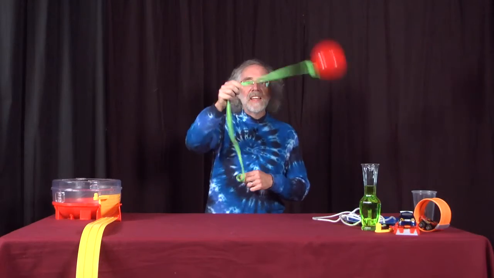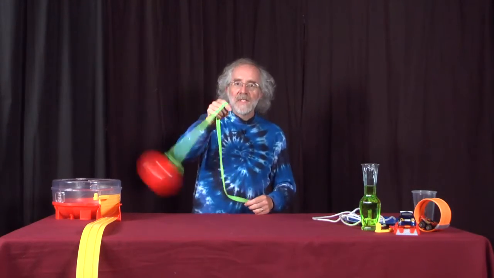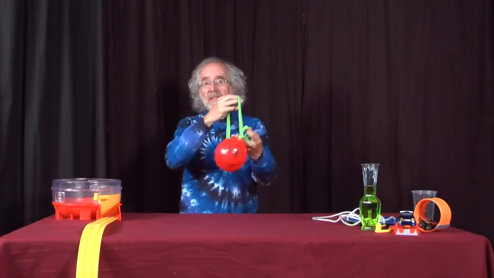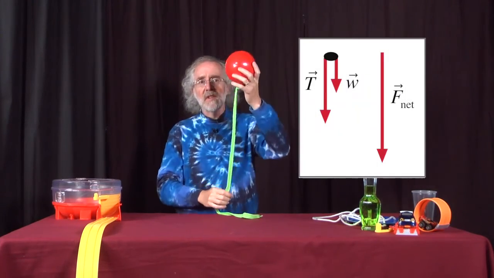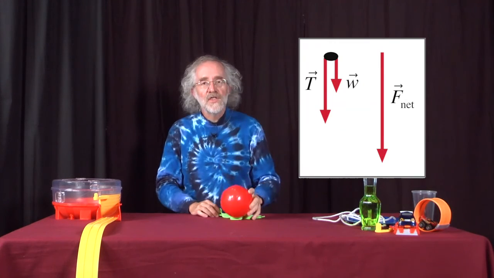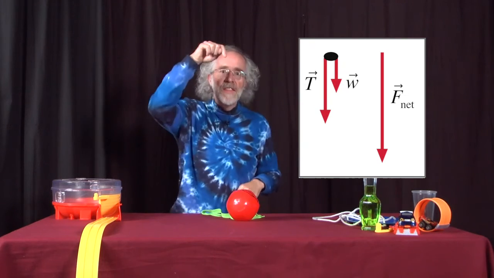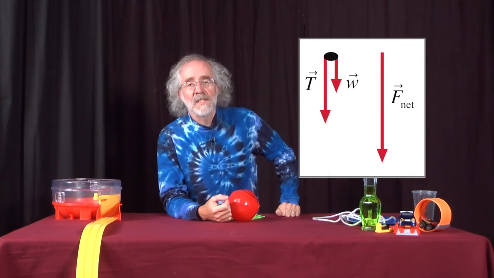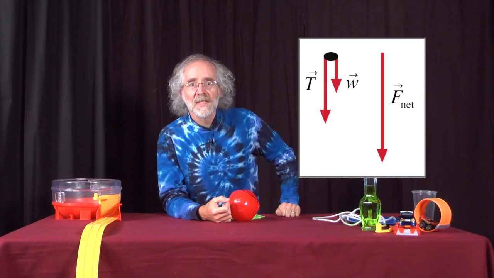When the ball is spinning in a circle like this, there are two forces at work. One force is the tension force in the string. The other force is the weight force. And when the ball is straight overhead, the weight force is pulling down, and the tension force is pulling down as well. And so the choice is the one that has the weight force and the tension force pointing down. Together, they produce the net force that provides the acceleration of the ball towards the center of the circle.